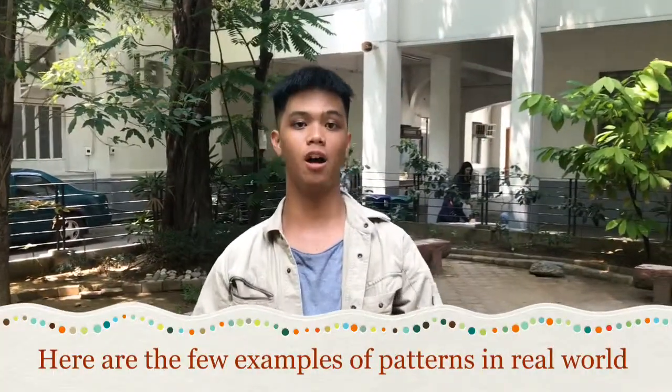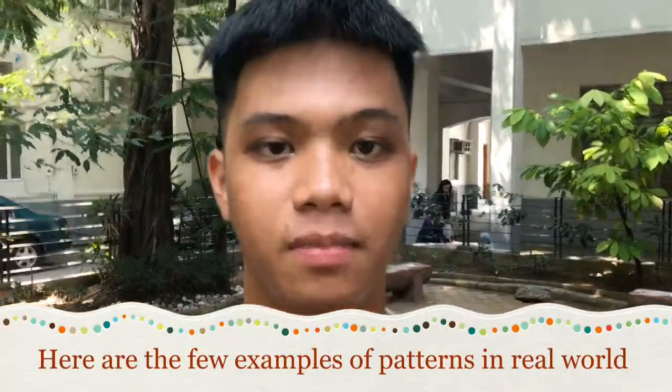Logic, number, and word patterns are all around us. Logic patterns help us classify similar objects, while number patterns help us to predict a sequence. In addition, repeating patterns can be found in nature and in everyday life. Here are some examples of patterns in the real world.